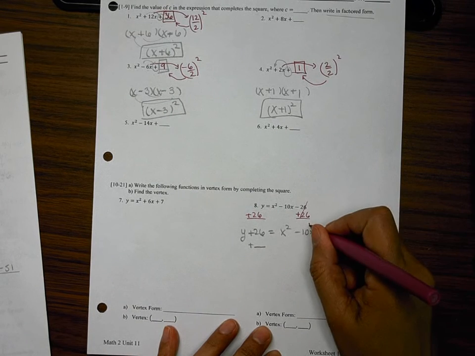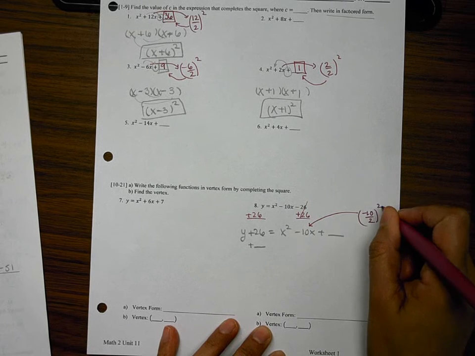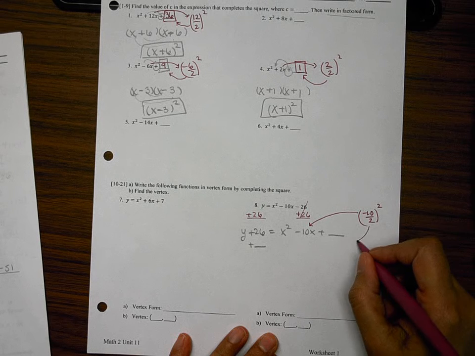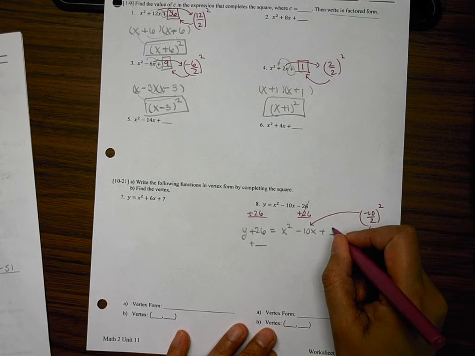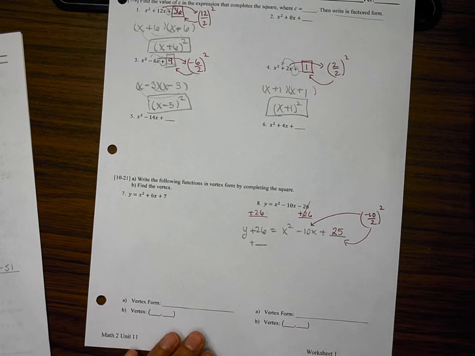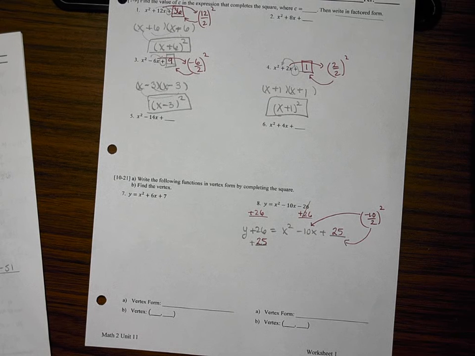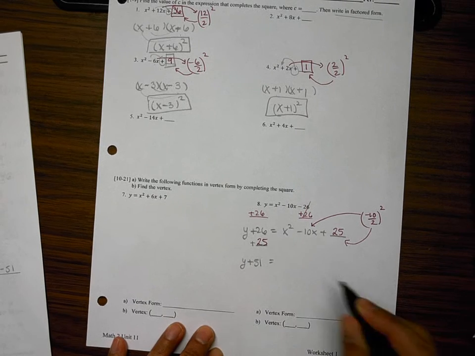What's nice is I find it the same way. I take it, I cut in half, and I square it. Negative 10 cut in half is negative 5. Negative 5 squared is 25. And what I add to one side, I must add to the other. So then that gives me y plus 51 equals.